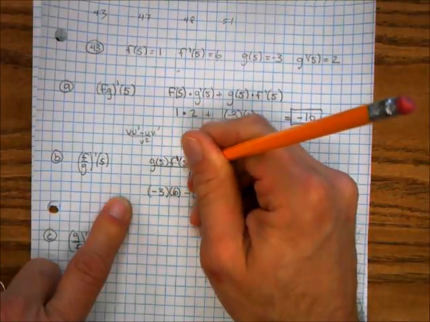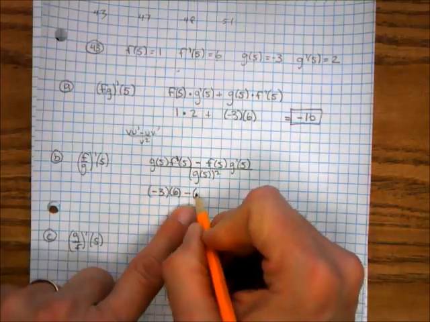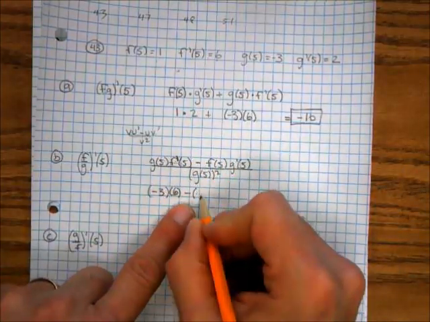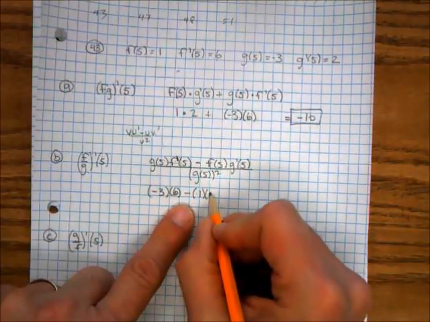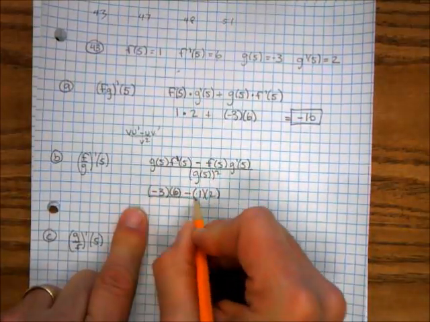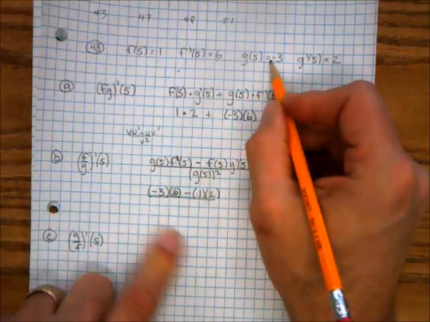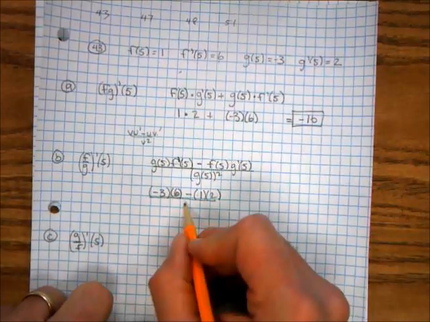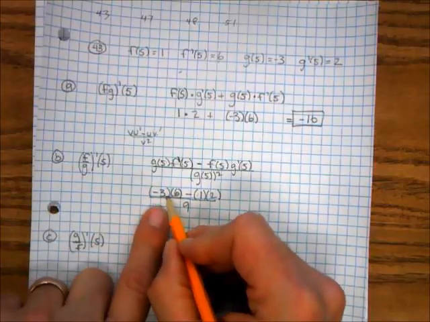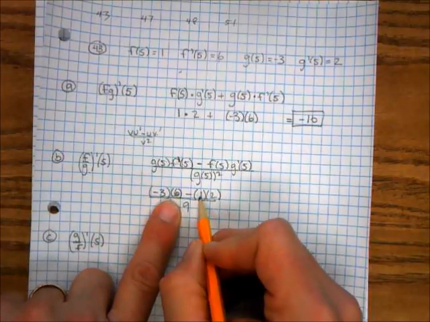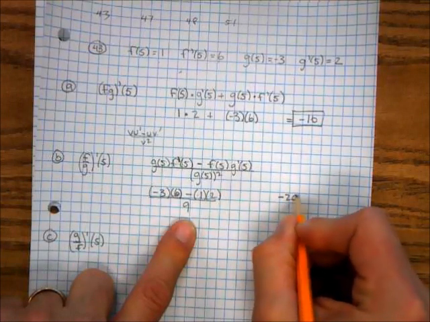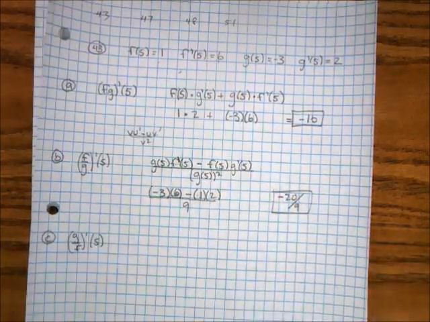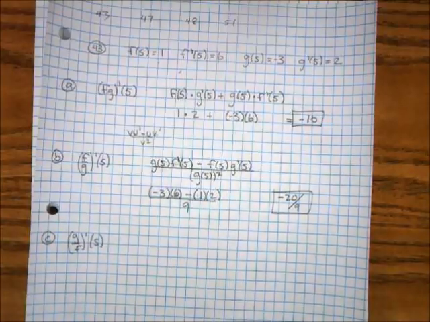So f prime of 5 is 6. Subtract f of 5 is 1, and g prime at 5 is 2. And then we're going to put that all over g of 5, which is negative 3 squared, is 9. So we can simplify. Negative 18, negative 2 is negative 20 over 9. That's the derivative of the quotient of f over g.